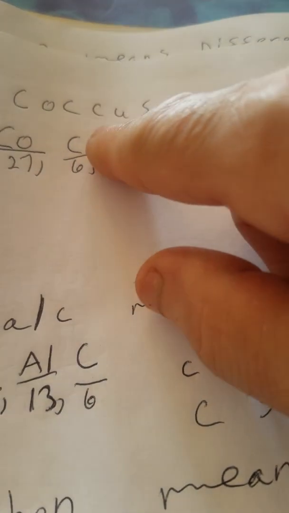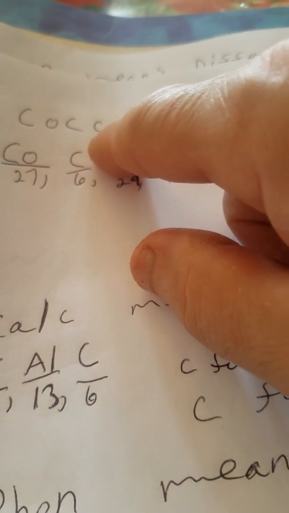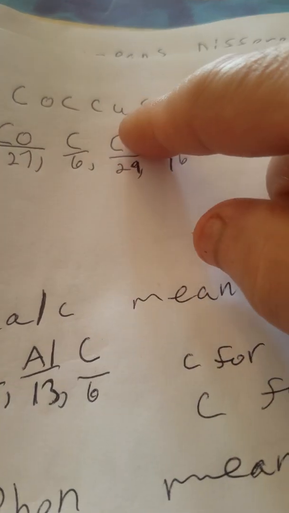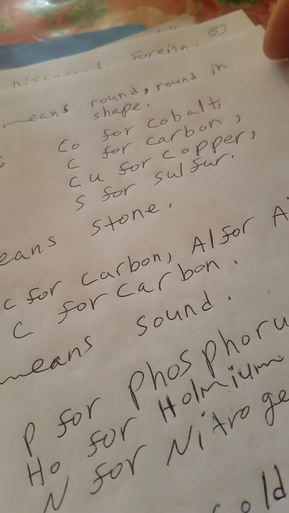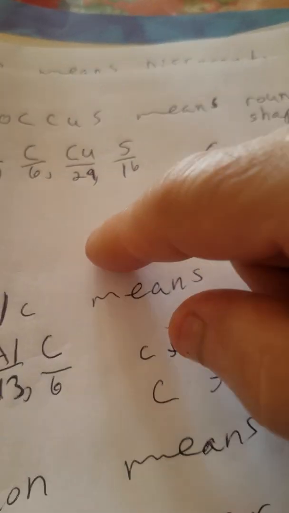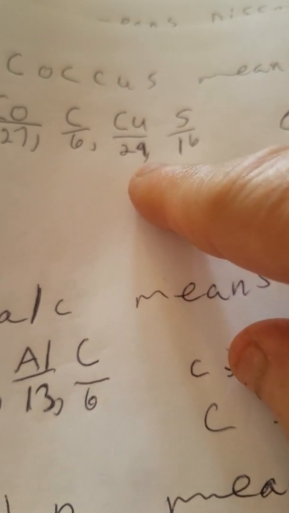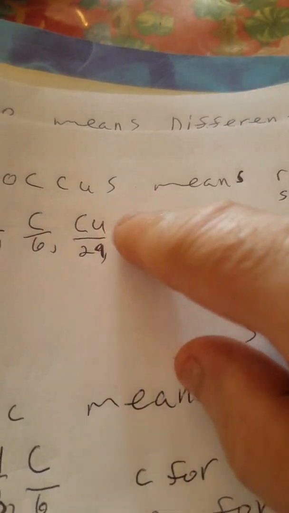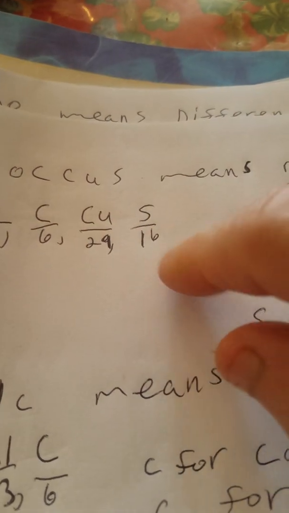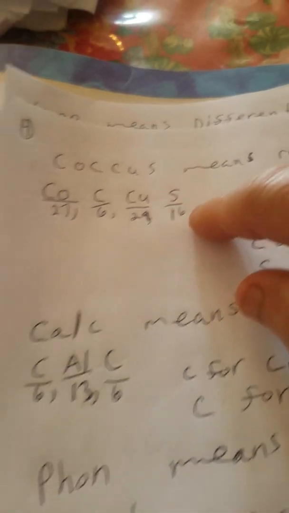And then I took the C and made it into a capital C and a small u for copper. And copper is atomic number 29 in the periodic table. And then I took the capital S and I put 16, the atomic number for sulfur.